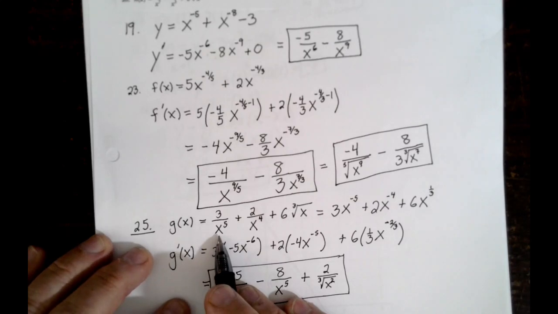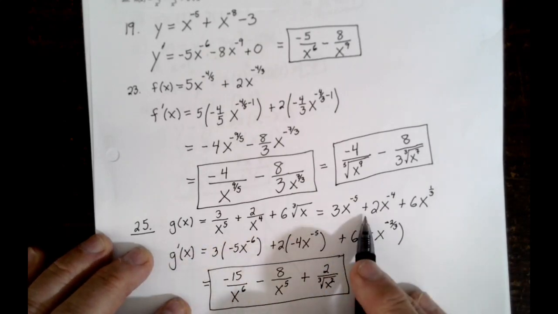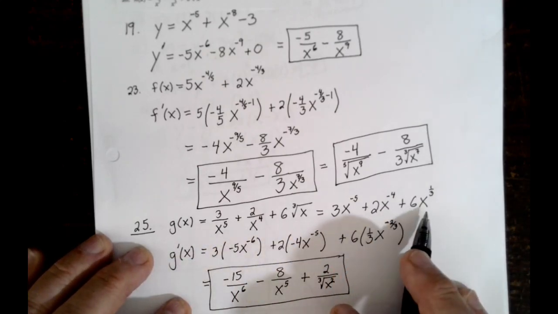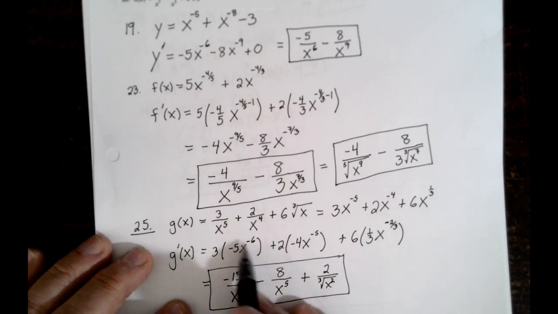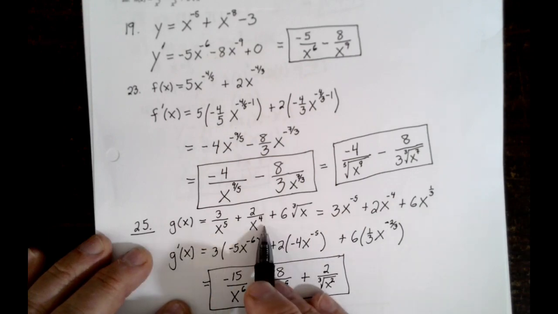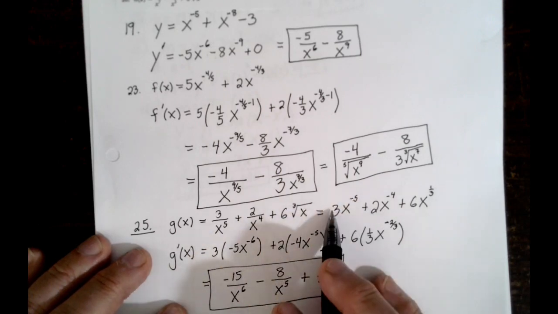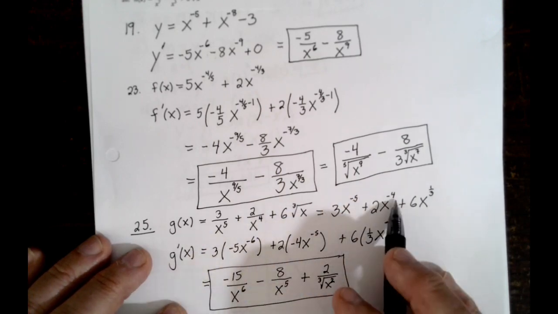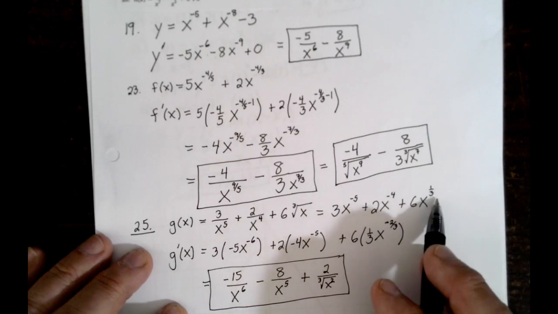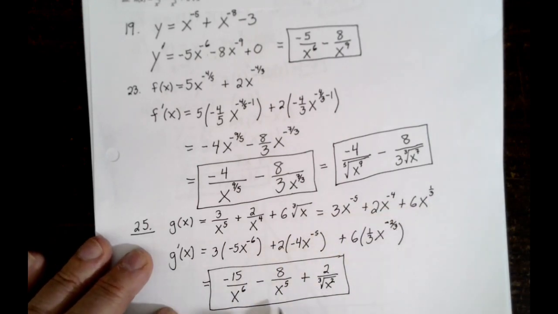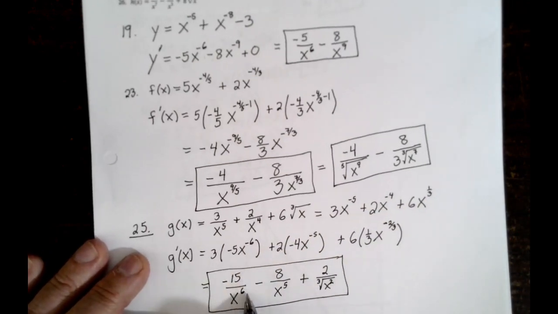25, before you take the derivative, you probably want to write it this way, with exponentials, not fractions like this. And now it's easier to take the derivative. You bring the negative 5 out front and subtract 1. You bring the negative 4 out front and subtract 1. You bring the 1/3 out front and subtract 1. And then you can clean it up again by writing these with positive exponents or radicals.